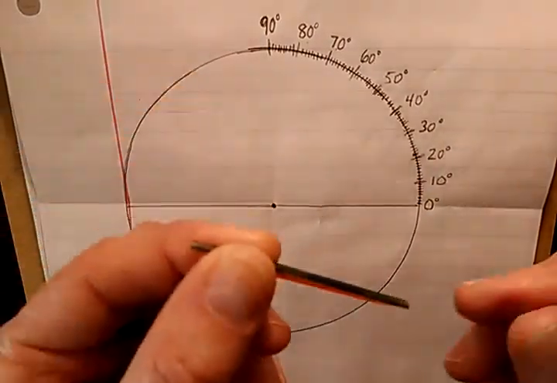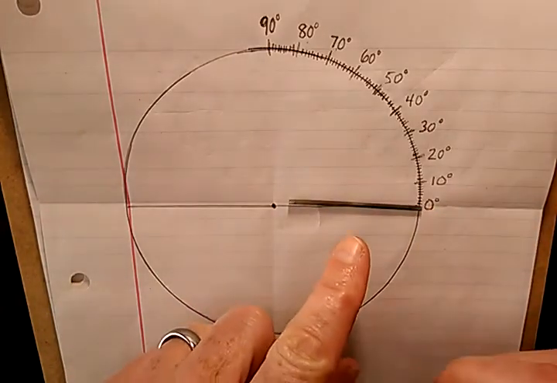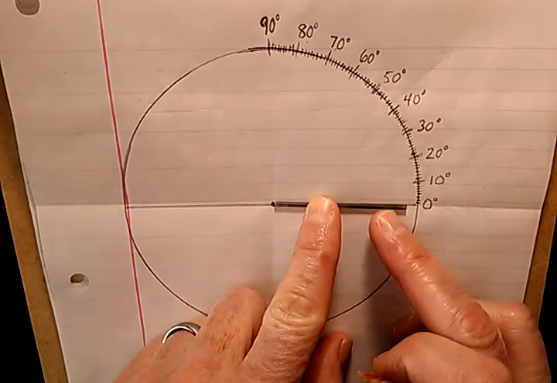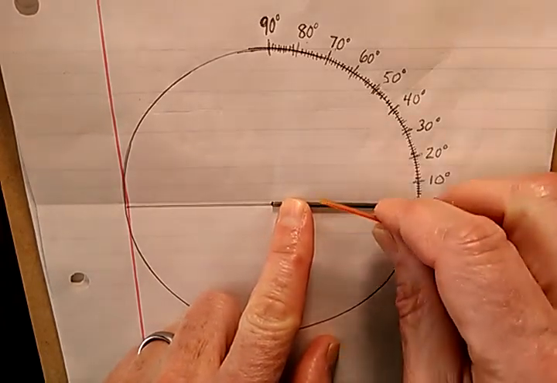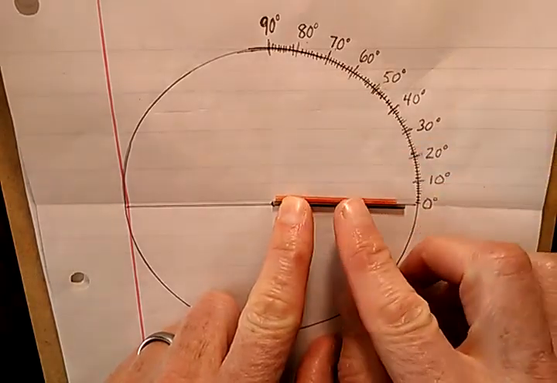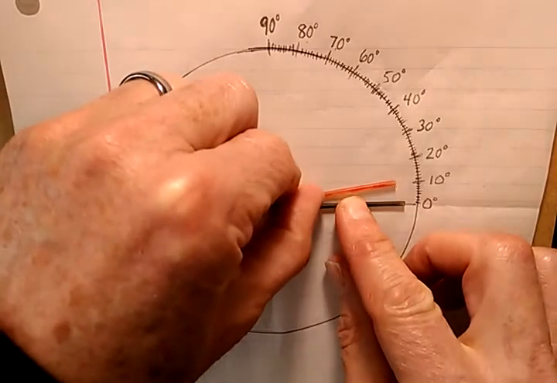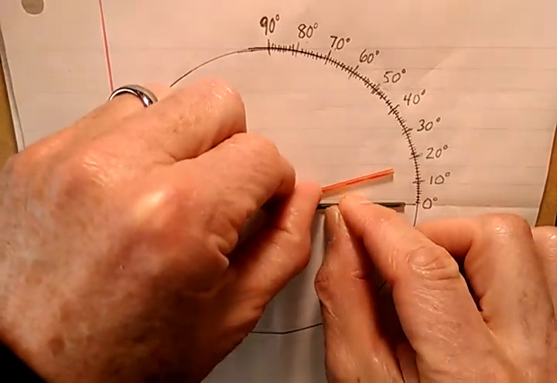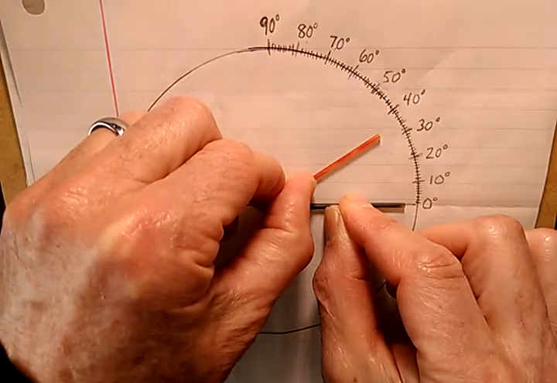When we talk about measures of angles, what we mean is that we have one ray pointing out from the middle of the circle to 0, and another ray pointing the same direction, but then one of those rays starts to rotate like the hand of a clock. So as this one goes up, you can see it's pointing at those degrees on the circle.